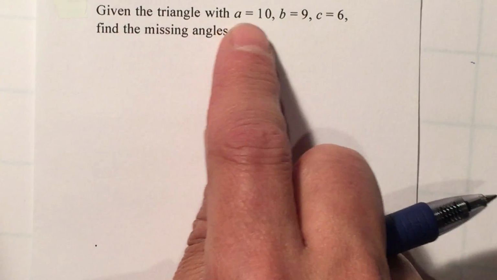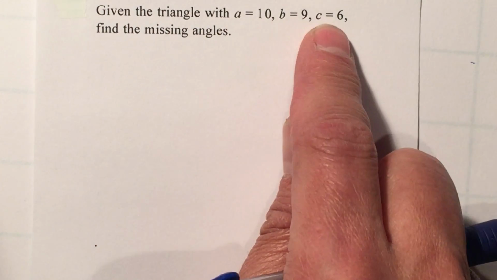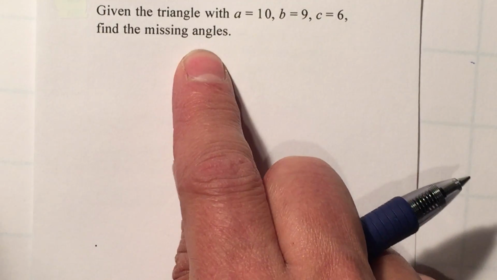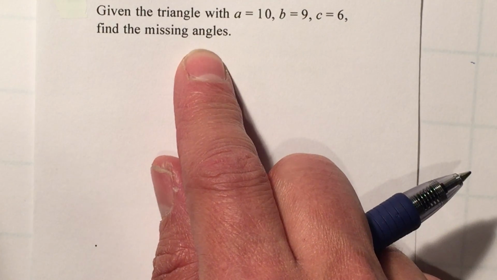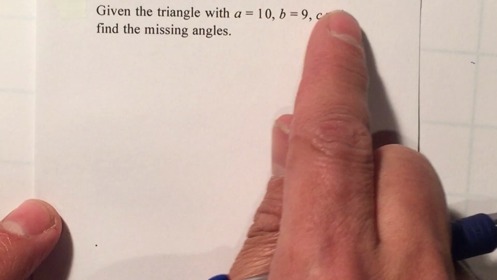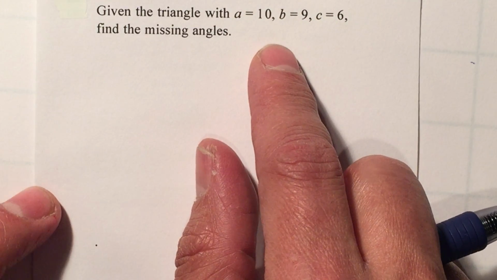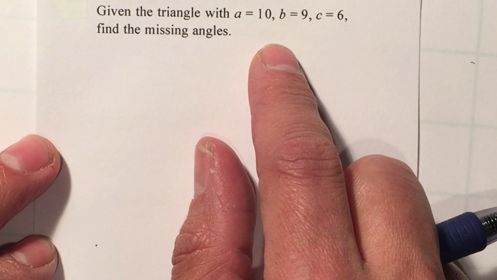Given the triangle with A equal to 10, B equal to 9, and C is equal to 6, find the missing angles. Now in this case, because we don't know any of the angles, we have to use the law of cosine.